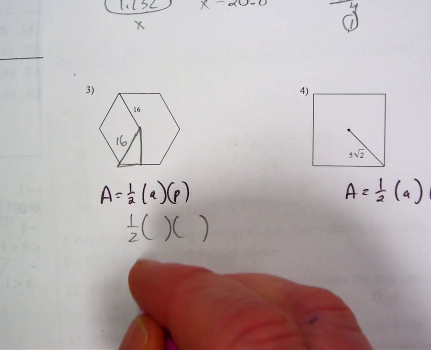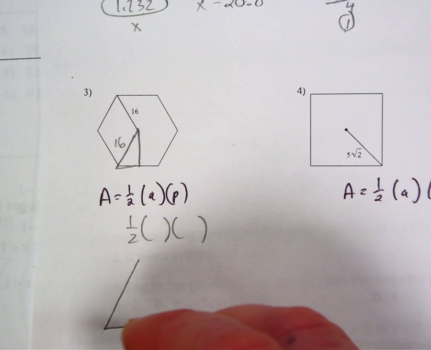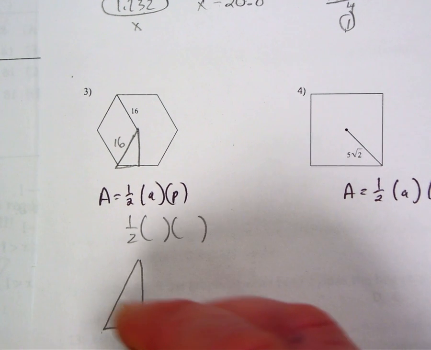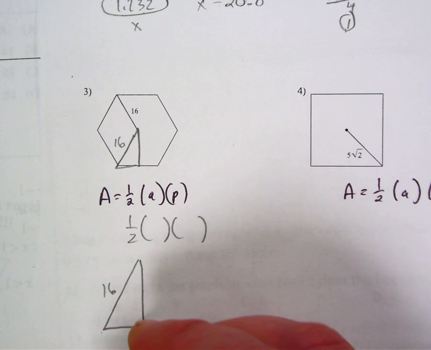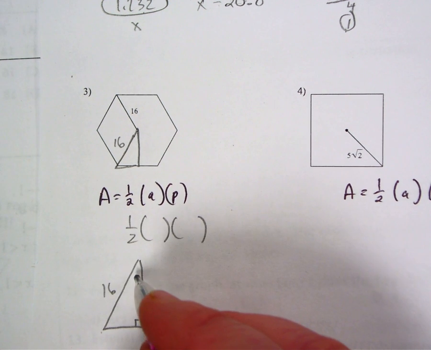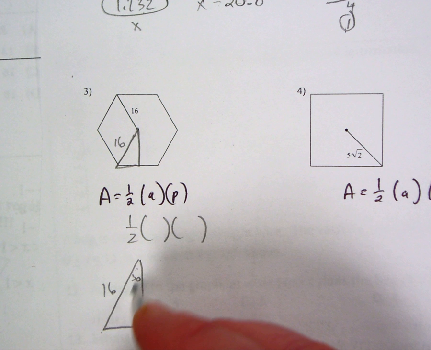If you learn this with radicals, you learned it that this is 2x, this was x, and this was x radical 3. Always twice as big. X radical 3. Radical 3 is 1.732.